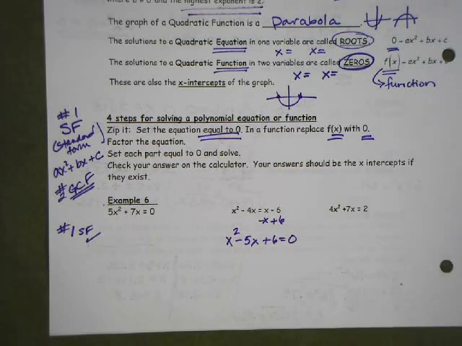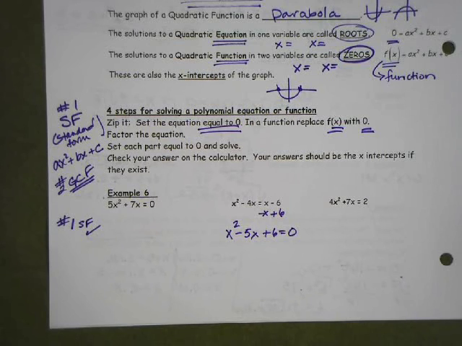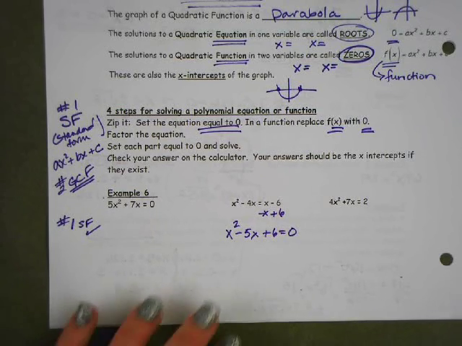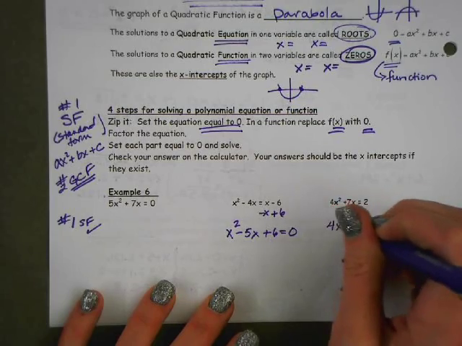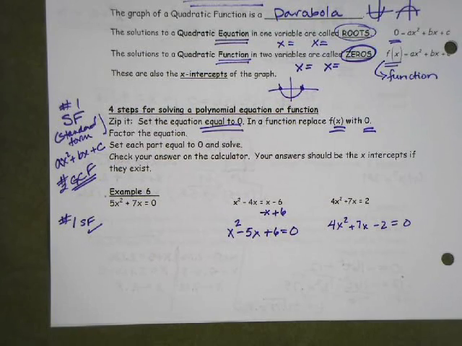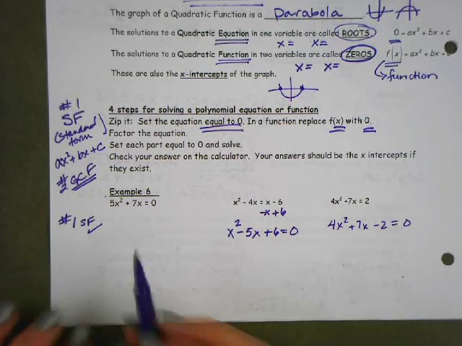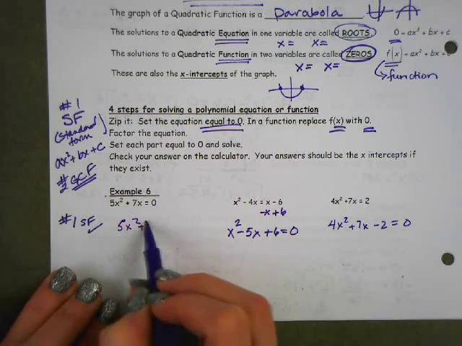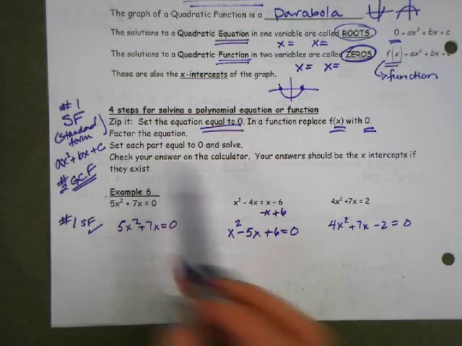How about the third example? Is that in standard form? Okay, go ahead and put it in standard form real quick. Tell me what you get. Lauren, what'd you get? 4x squared plus 7x minus 2 equals 0. Excellent. So 4x squared plus 7x minus 2 equals 0. Okay? So good on what standard form is? All right, this one I'll just rewrite. All right, at this point then, so questions on standard form.